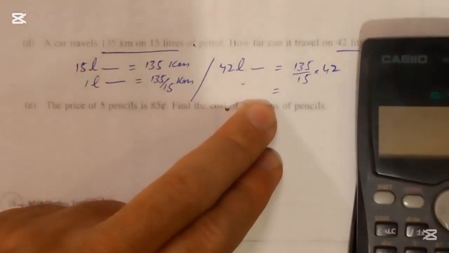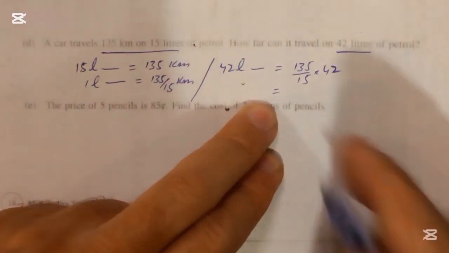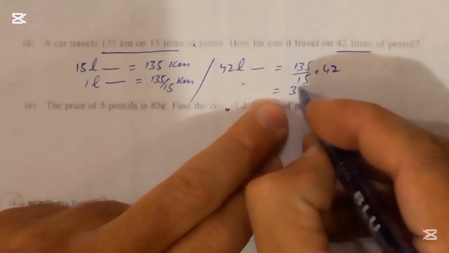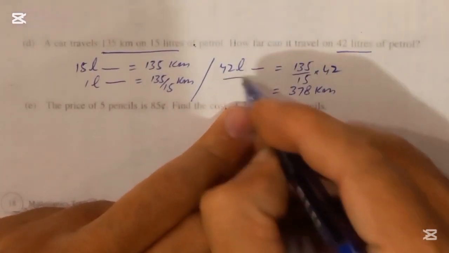So here is the calculator. So 135 multiplied by 42 divided by 15. So 378 kilometer can be covered with the help of 42 liters of petrol.